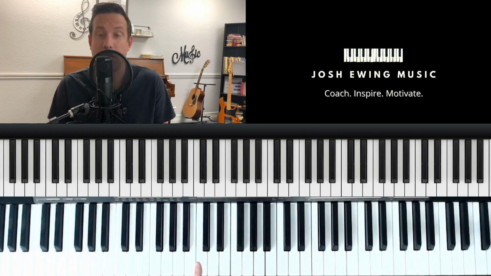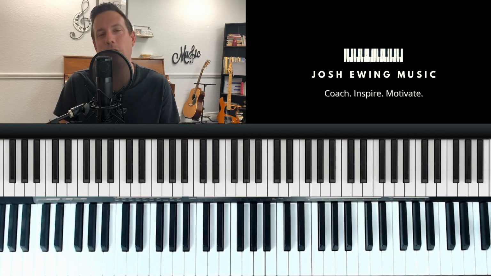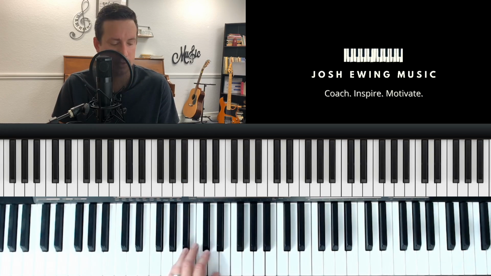If I start on C and go through the formula, it's going to sound like a major scale. If I start on G, it's going to be a major scale. If I start on B flat, it's going to sound like a major scale as well. It doesn't matter what note you're starting with, as long as this whole step, half step formula is applied. So we're going to walk through that real quick.